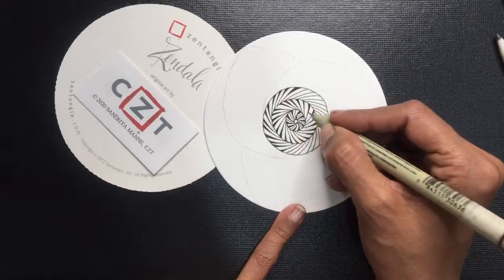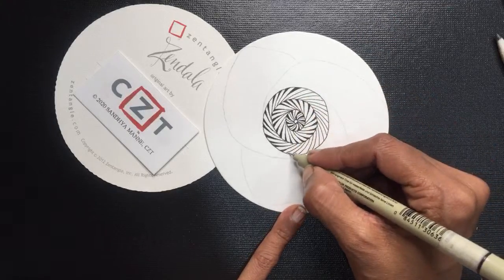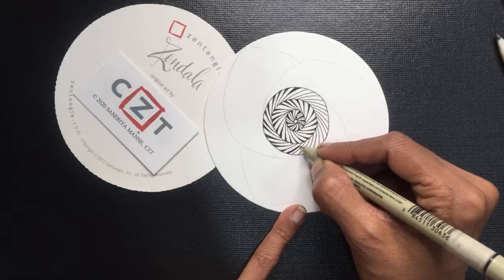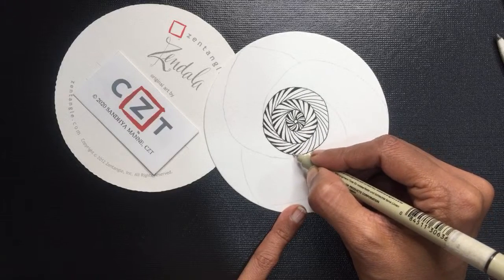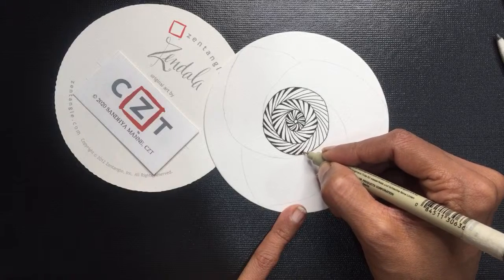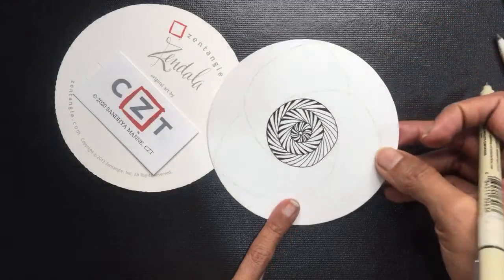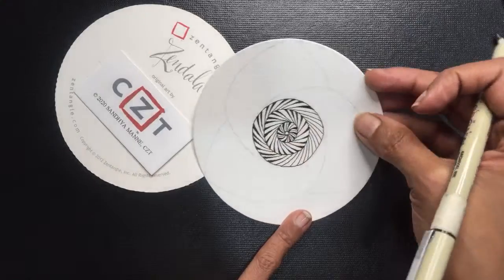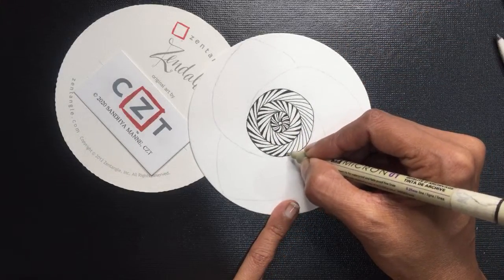We just did three circles inside this, and we just started working on that. Okay, so let's keep doing this.